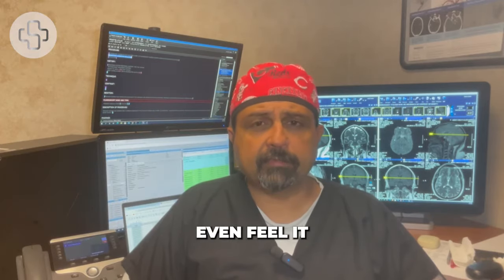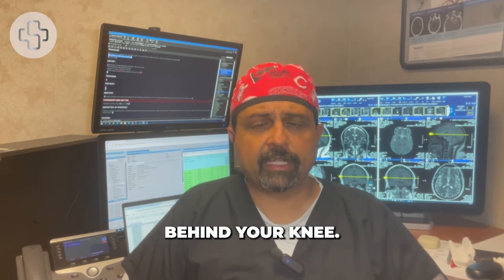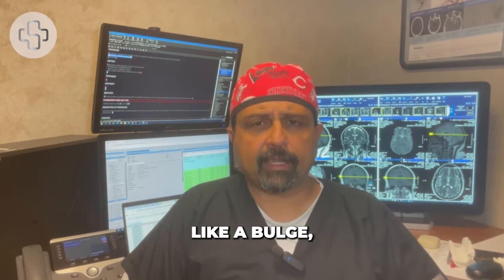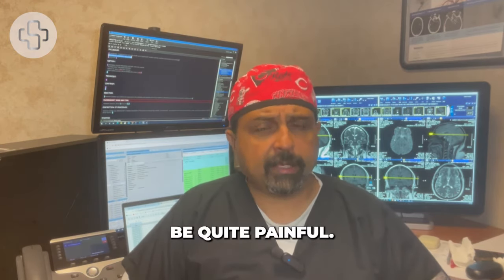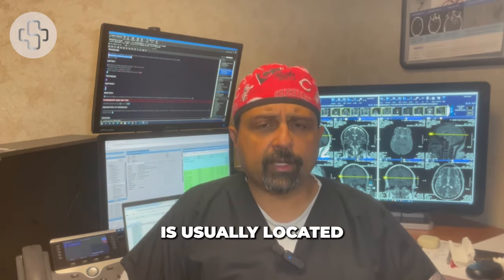And sometimes patients can even feel it. If you put your fingers behind your knee, you may be able to feel like a bulge, and this could be quite painful, and that pain is usually located on the back of the knee.